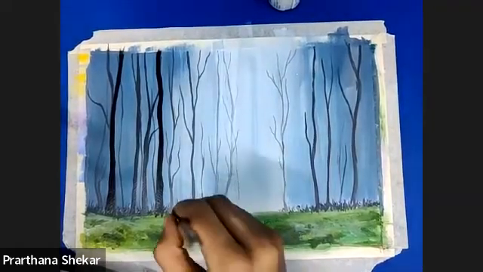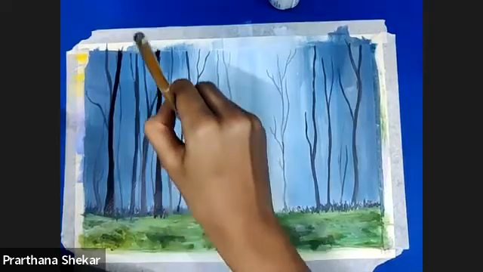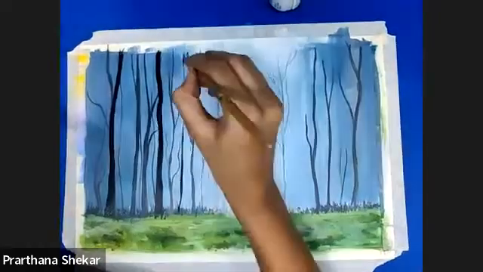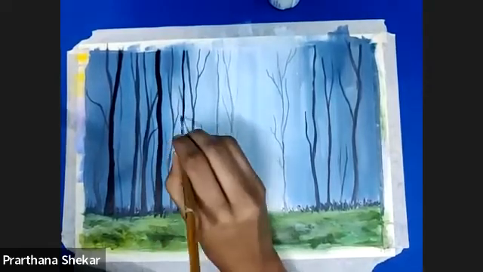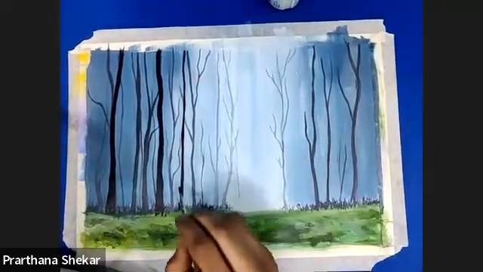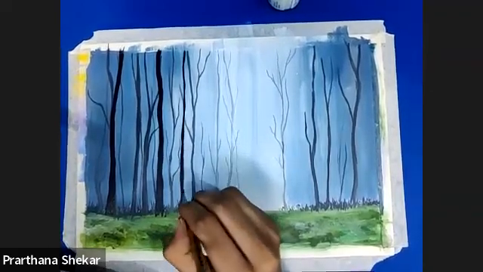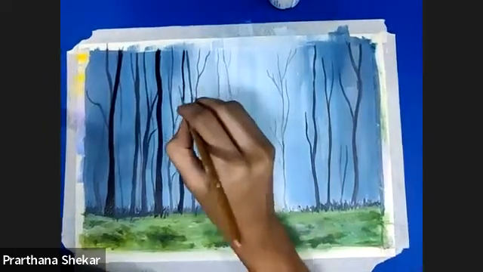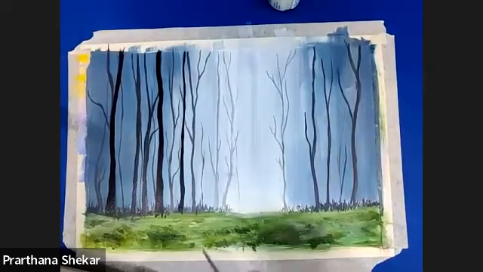And one more tree you can add. One more I'll add.